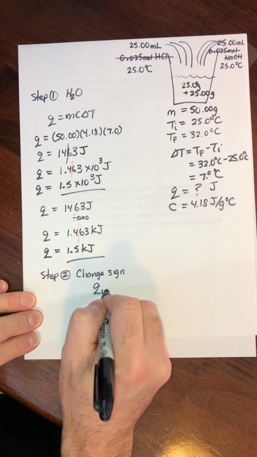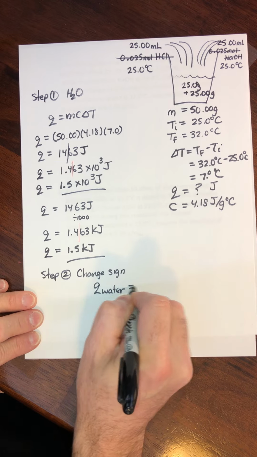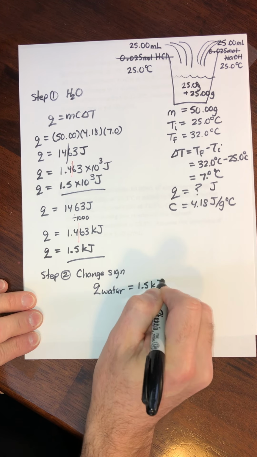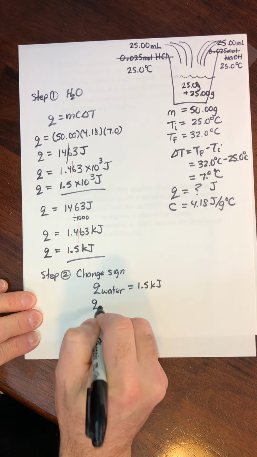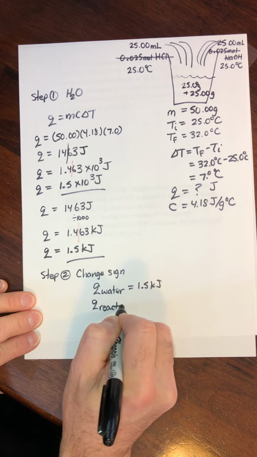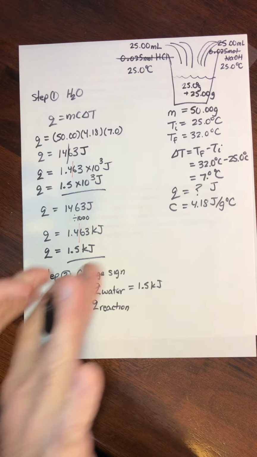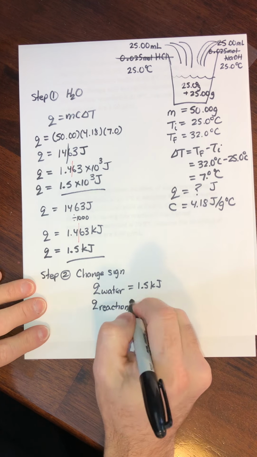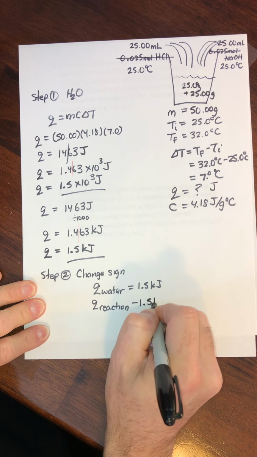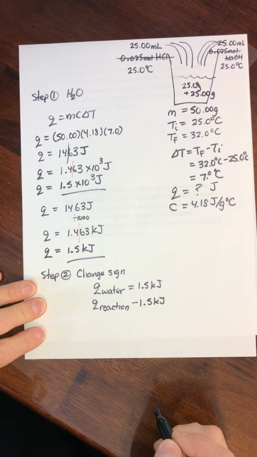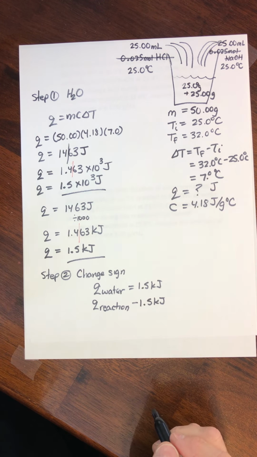Because if the Q for the water is 1.5 kilojoules, then the Q for the reaction has got to be the opposite, right? If the water sucked in or absorbed energy, that means the reaction had to give it off. So the reaction is a minus 1.5 kilojoules. Step 1, step 2, always the same.